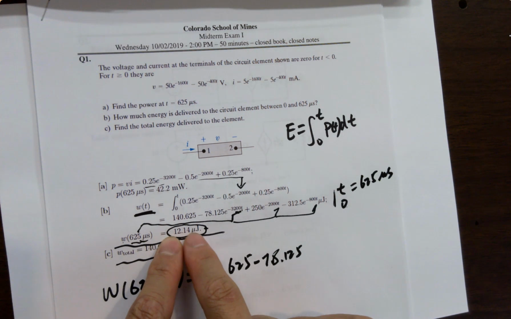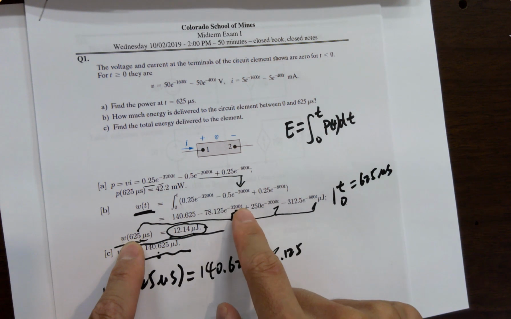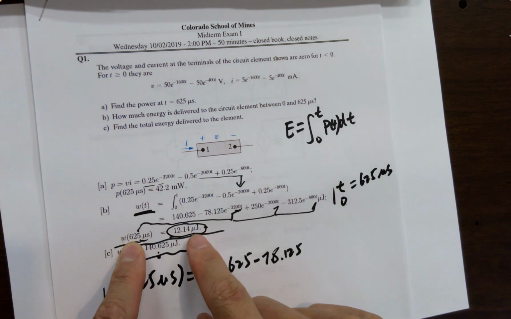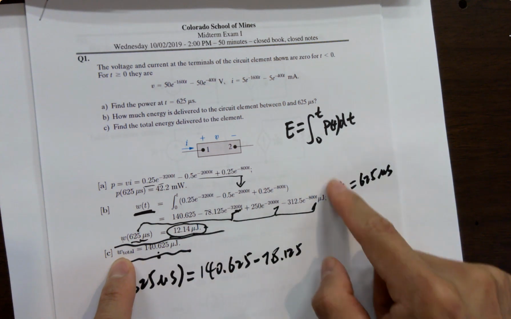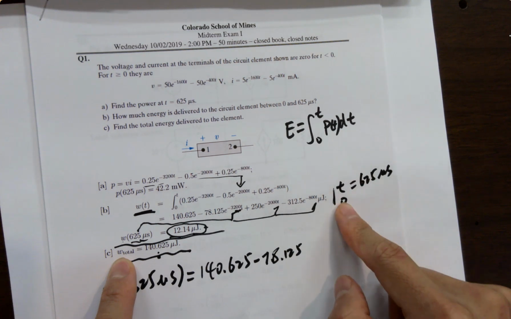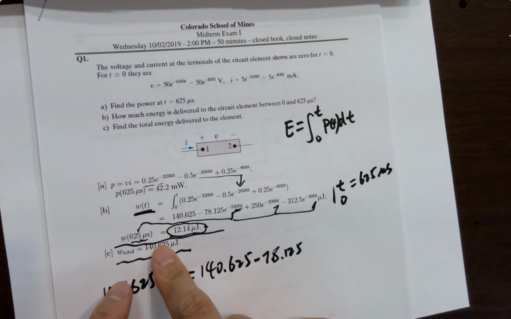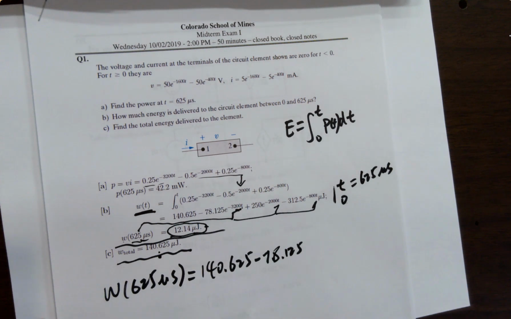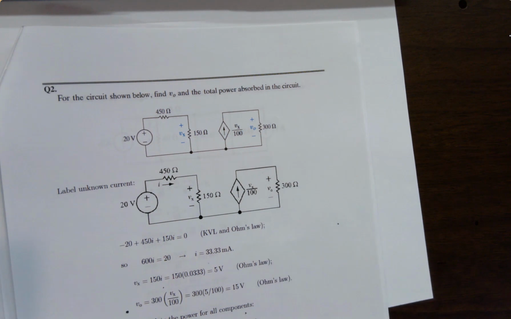This number is just plugging 625 microseconds in, substituting t in here. That's how you get this. Okay, to get this total, you have to use the integration, which is t and 0, right? So t is this, and 0 you plug in zeros. You got two different numbers, and with subtraction you got this. Okay. Don't take too much time on that. It's not being examined. The second problem is a good practice, okay?